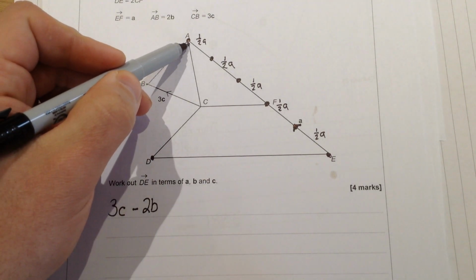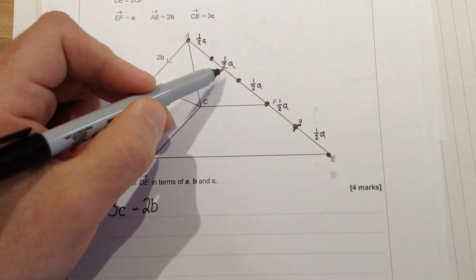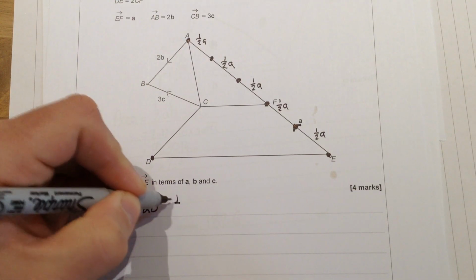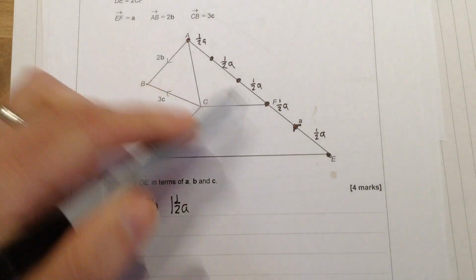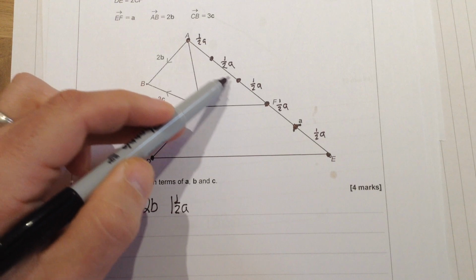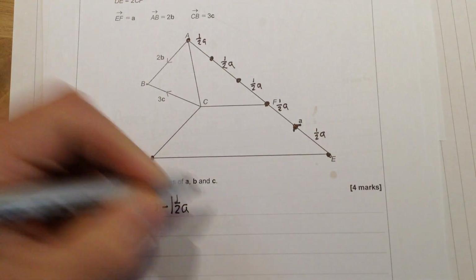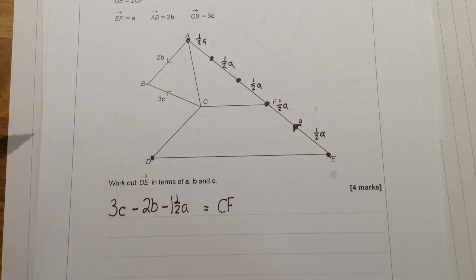I'm then going from A down to F. Now that's half, 1, 1.5 lots of A that I'm doing there. And if you remember before, I put this little arrow back on, we're going backwards against the arrow, going the wrong direction, so it's minus. So this here is C to F.